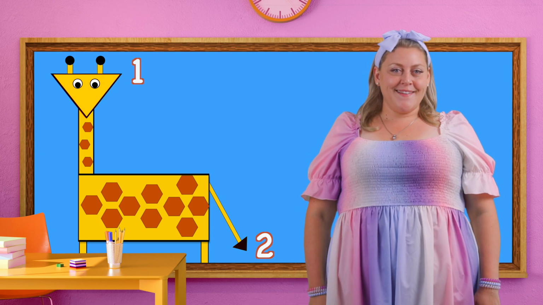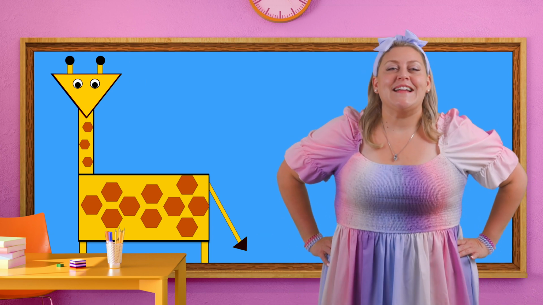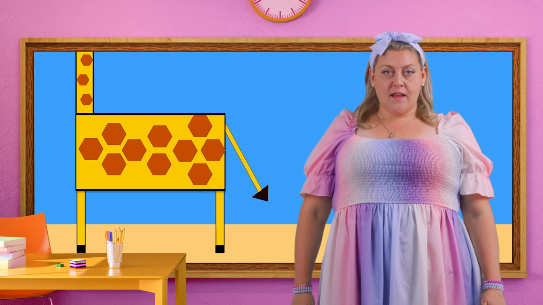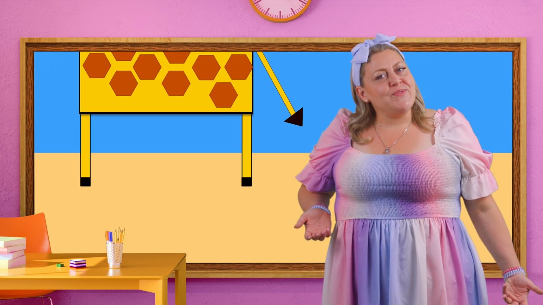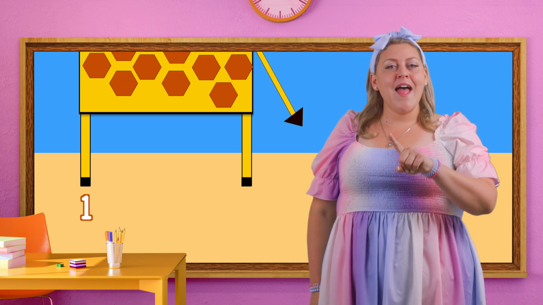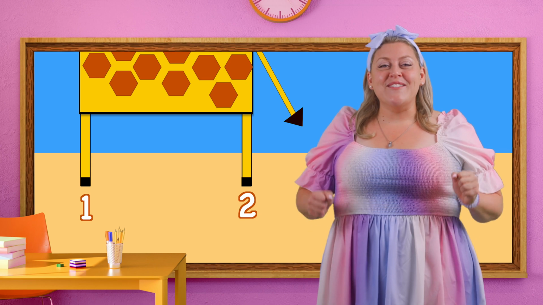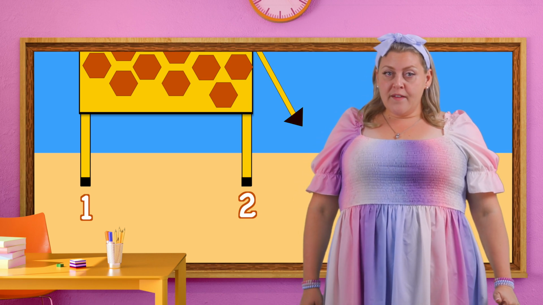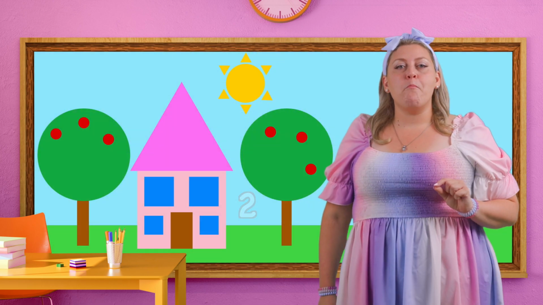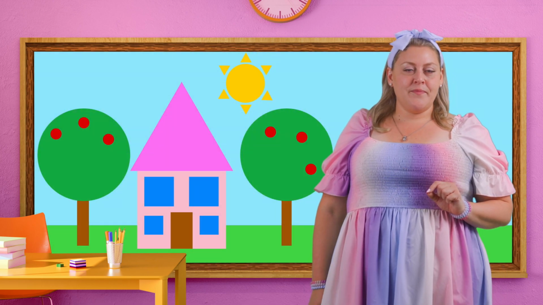Do you know what it is? That's right, it's a square. How many squares do you see? You see 2 squares? Let's count them. 1, 2. That was easy. Let's play this game again, but this time let's make it a little bit more difficult.